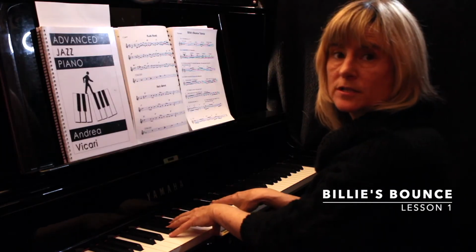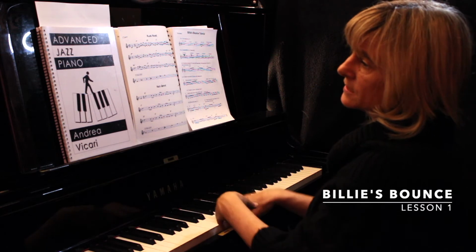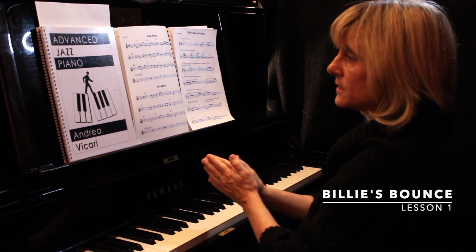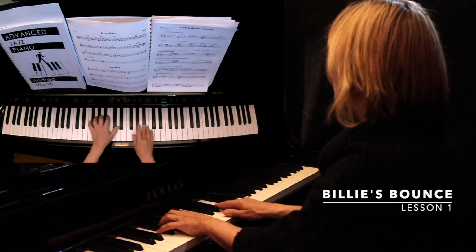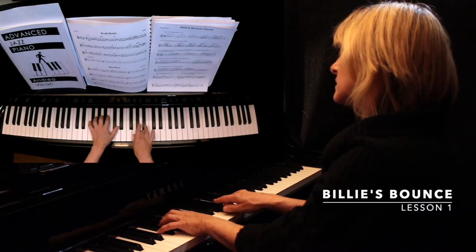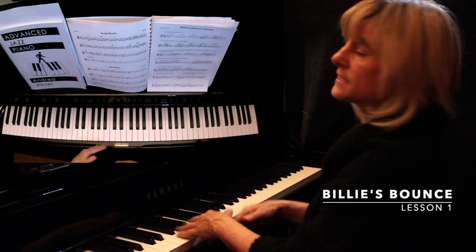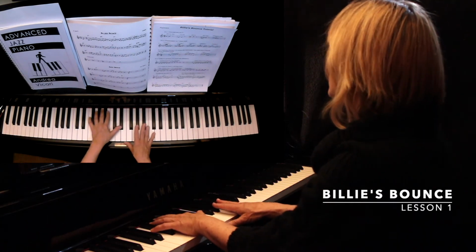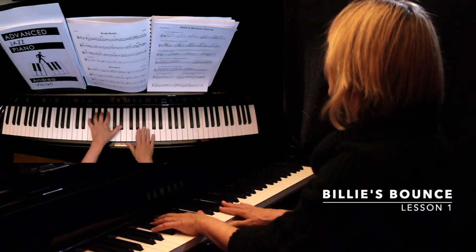An enclosure is basically the note above and then below resolving to the note in between. So that's B flat, A flat, to get to A. It's basically a delayed resolution. So you get 2 dissonant notes followed by one that's more consonant.